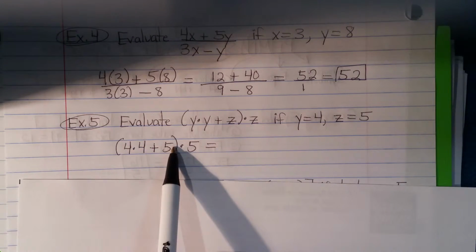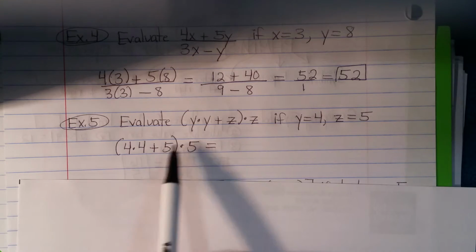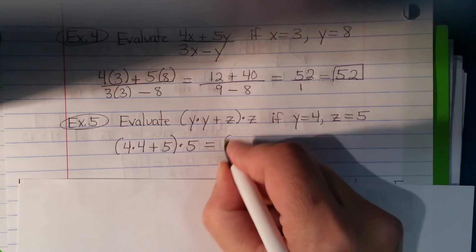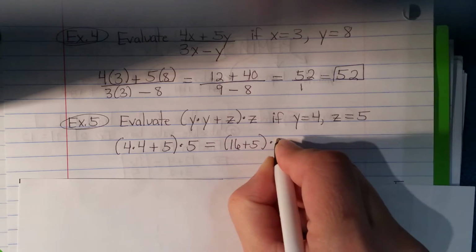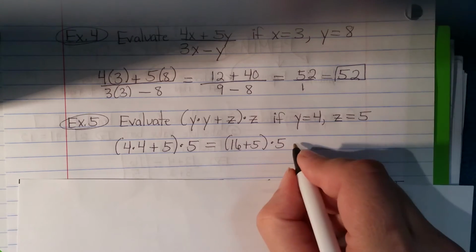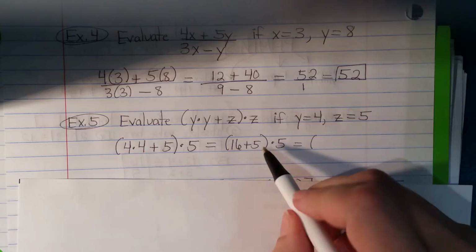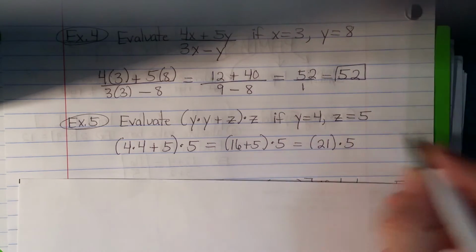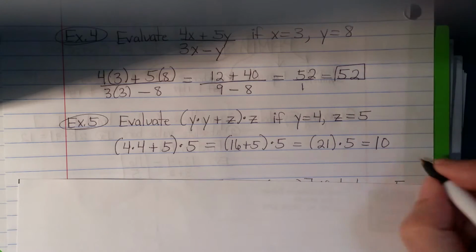I have to do the grouping symbol first, so that means this comes before the multiplying. Within the grouping symbol, I do the multiplying first. So 16 plus 5, then times 5. 16 plus 5, I'm still on the grouping symbol, that's 21 times 5. Now I can multiply, and that gives me 105.